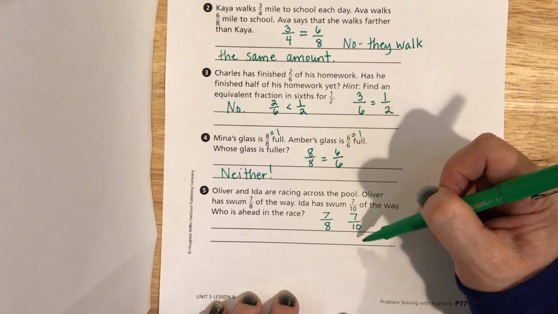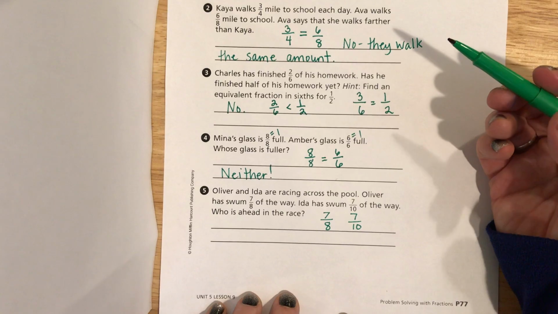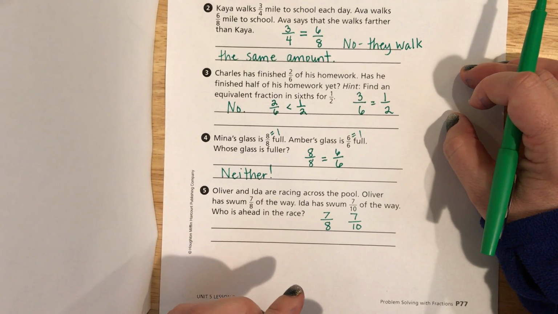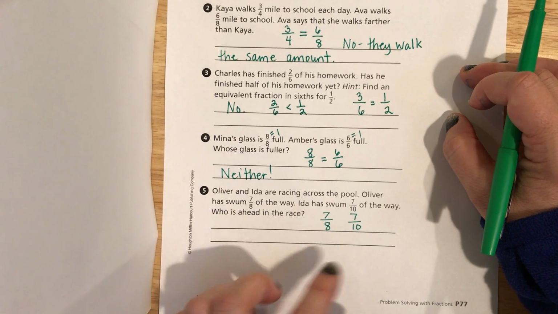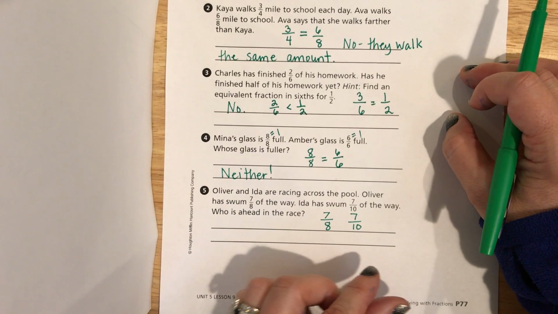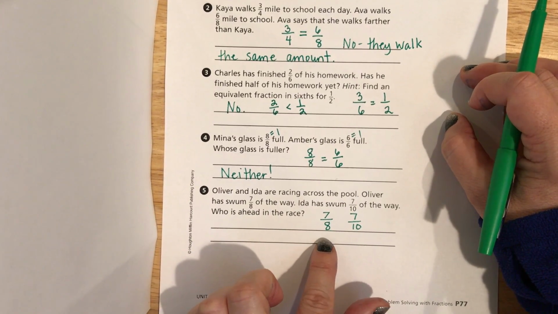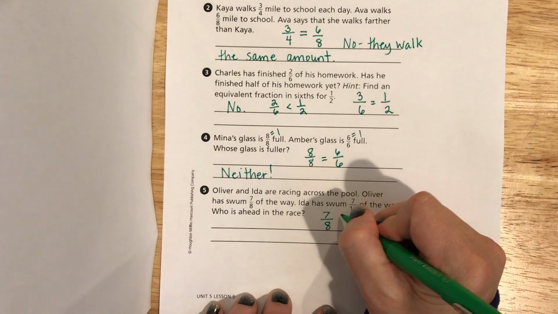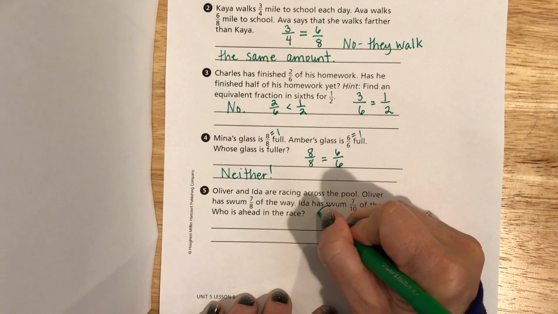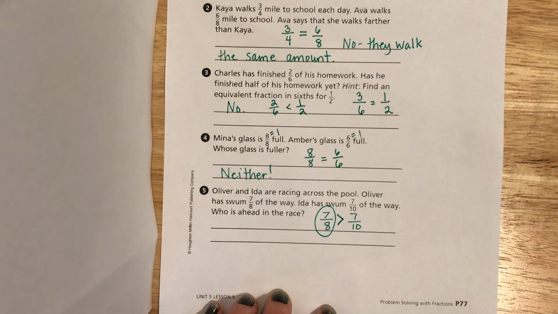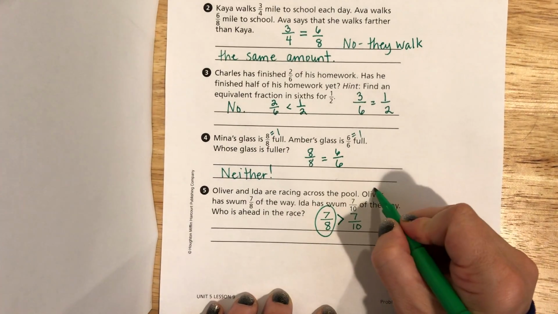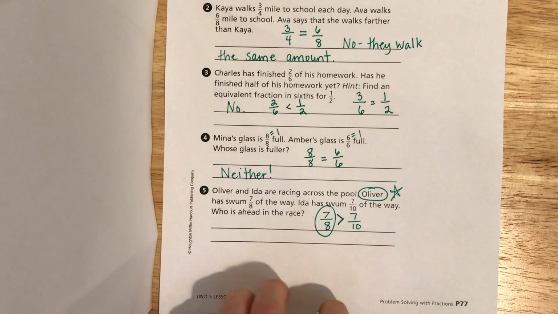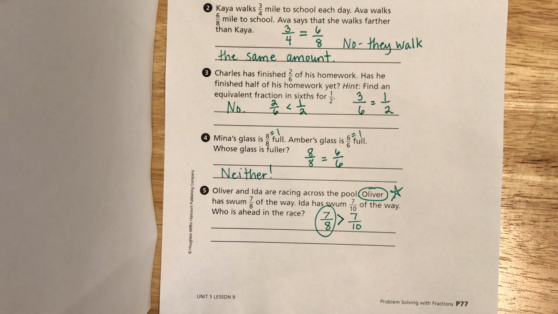Now remember, when our numerators are the same, we're talking about the same number of pieces, so we have to look at the denominator to tell us about the size of those pieces. So if something is cut into eighths, those pieces are a little bigger and tenths are a little smaller. So 7 pieces of eighths would be bigger than 7 pieces of tenths. So 7/8 is greater than 7/10. So Oliver is winning. He's gone farther because 7/8 is bigger.